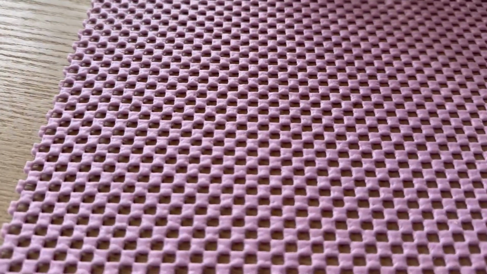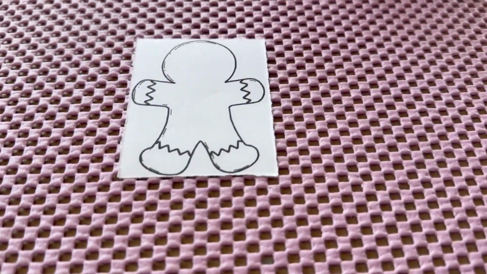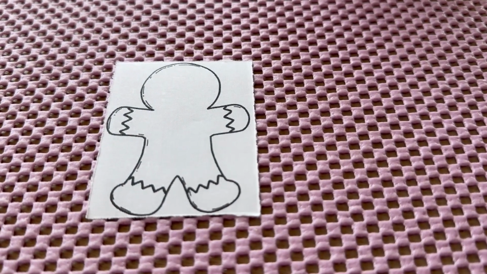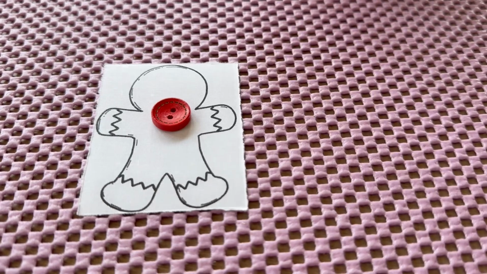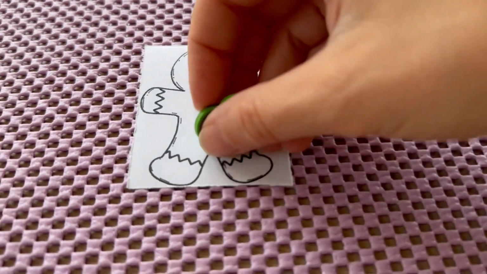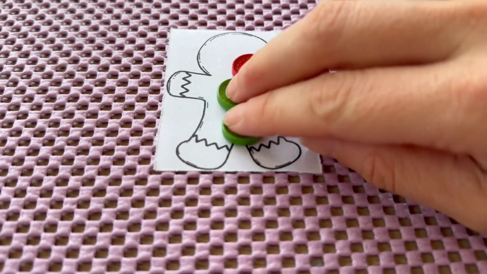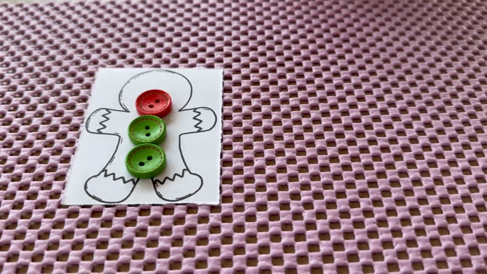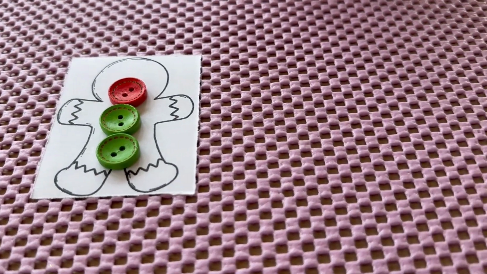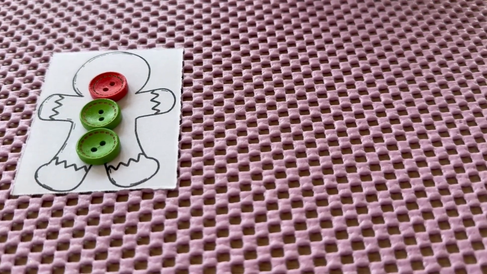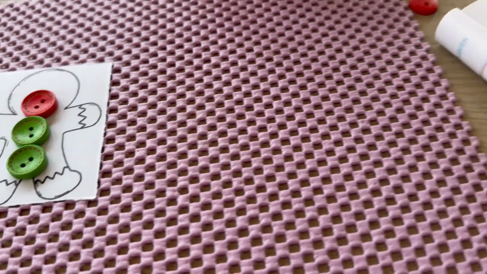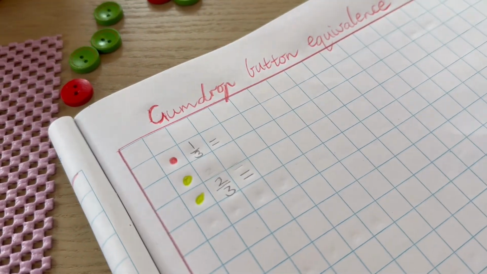So this is one of my favorite lessons on equivalence in fractions. You imagine you are the gingerbread man from Shrek and you love your buttons. So you have 3 buttons, 2 green, 1 red. So therefore you have 1/3 red and 2/3 green at the start, like so.